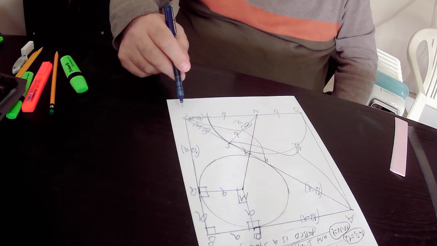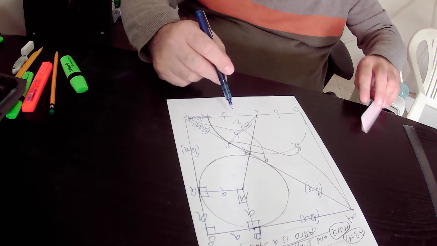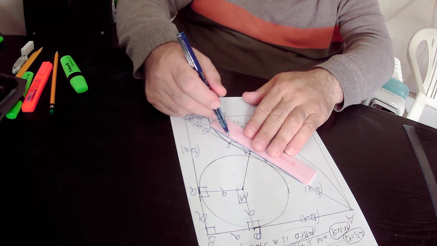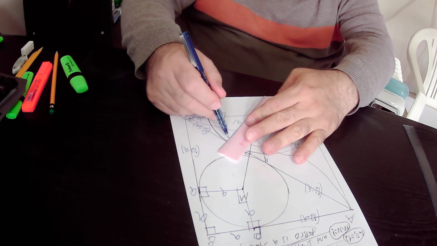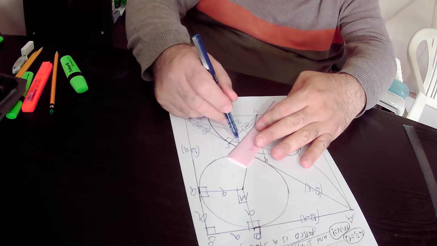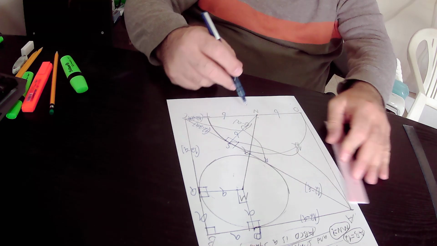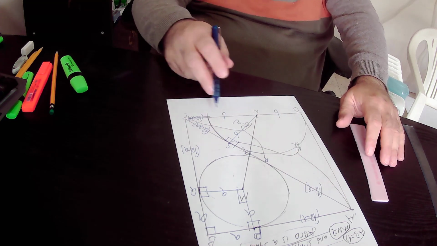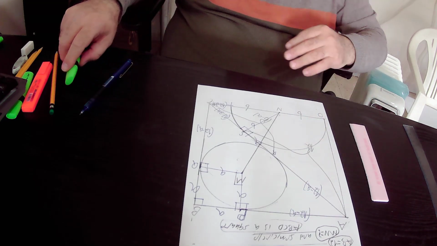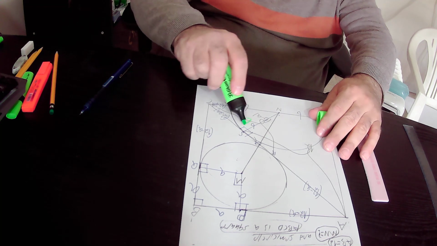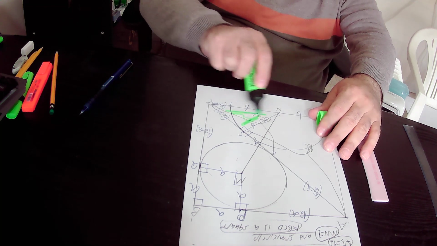So AC is perpendicular to SN. That is to say, this angle will be equal to 90 degrees and this angle will also be equal to 90 degrees. And because angle NSC is a right angle, therefore triangle NSC, the green triangle, is a right triangle.